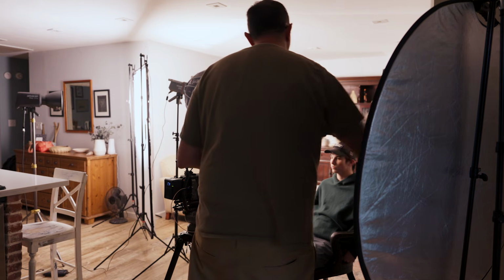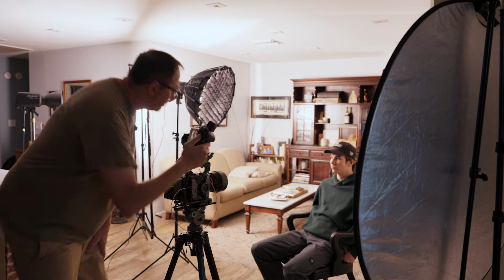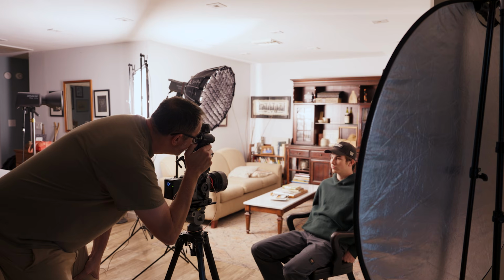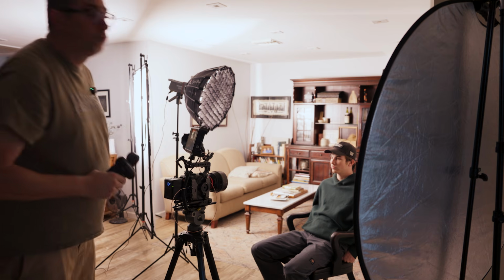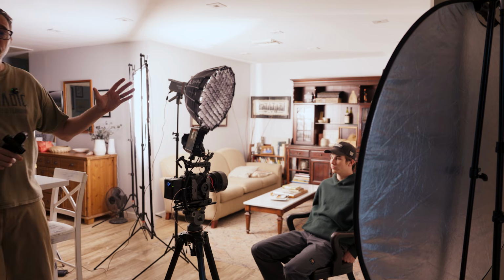Or what we can do is introduce a light to control the fill side. But by just removing the big pop-up, allowing the light to bounce off the wall, we now have a much better ratio here. Let me see what that is. So that's a two stop ratio. So that's a 4-to-1 ratio that we have, and that looks a lot better.